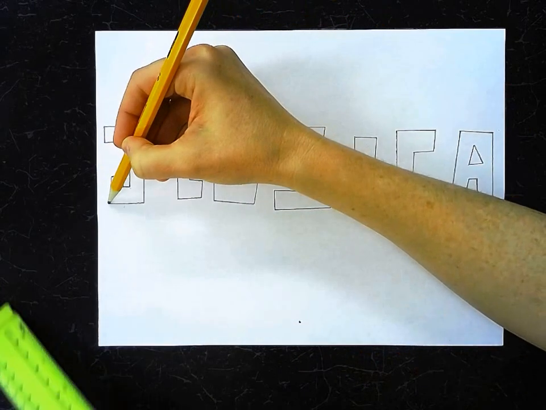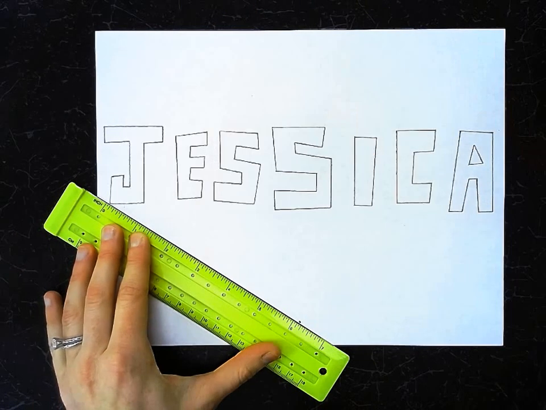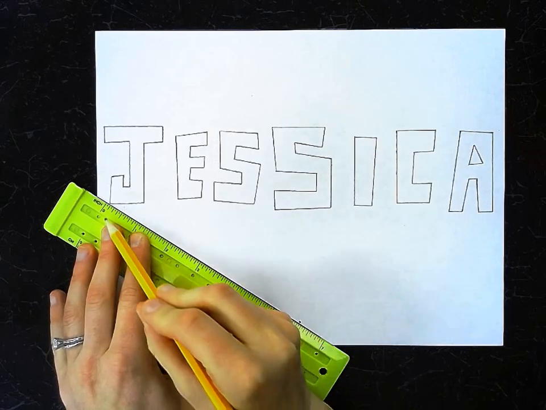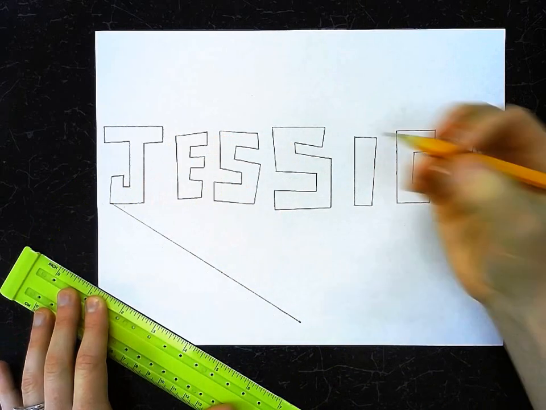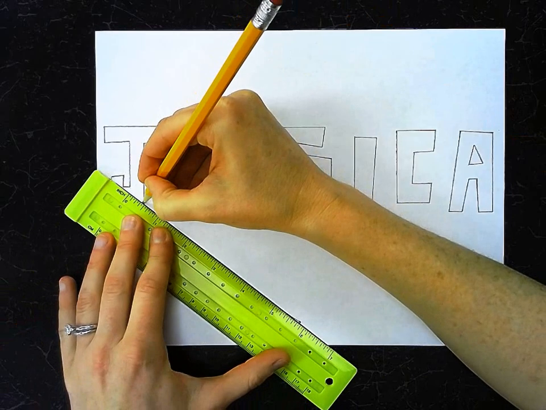So I'm going to start with my first letter. You line up the ruler with the point and a corner and you draw the line. Just like that. And then move on to the next corner.